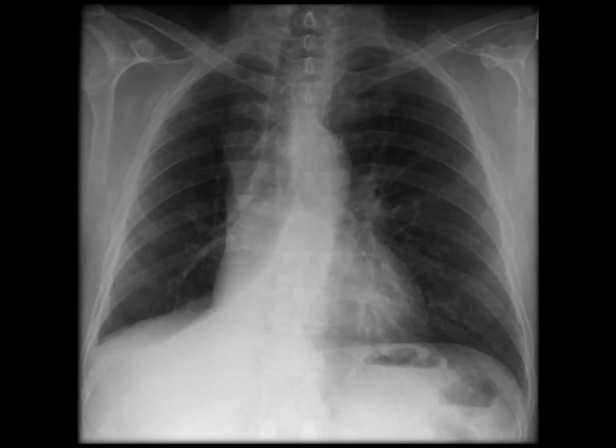The first thing you probably noticed is that there's an abnormality on the right hand side, so let's move on to the details to figure out what's going on. The airway is deviated towards the side of the abnormality. The edge of the right hemidiaphragm is completely obscured. The right heart border is further from the midline than you would expect. The lung fields are asymmetrical, with the right being smaller than the left. And there is an area of high opacity in the inferior right lung with absent lung markings.